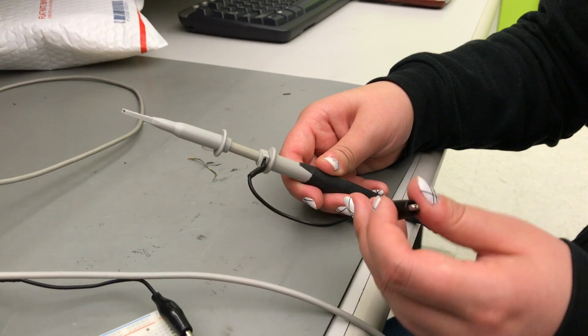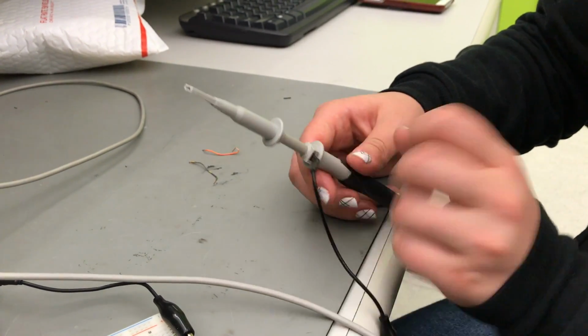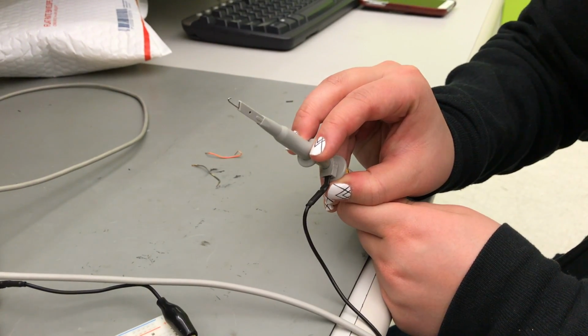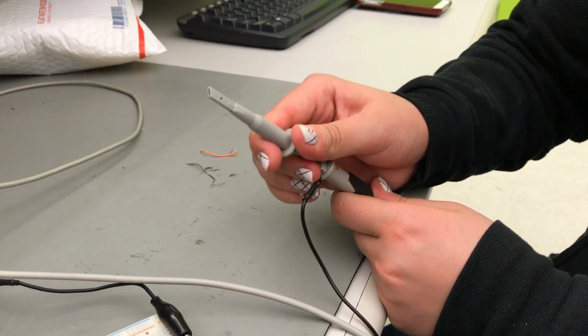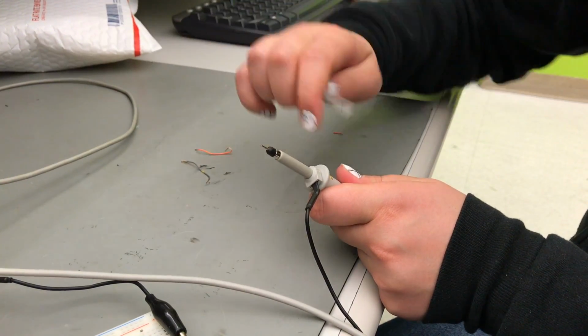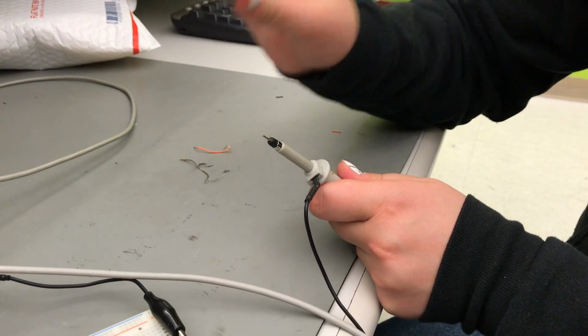So this is our oscilloscope probe. We have our ground connector and then the probe itself. These little spring tips you can pull down and it will expose a little hook. You can connect that to a wire, or if you're going to be probing a component, you can pull these off very carefully to expose this little point here. Make sure you do not lose these little spring tips.